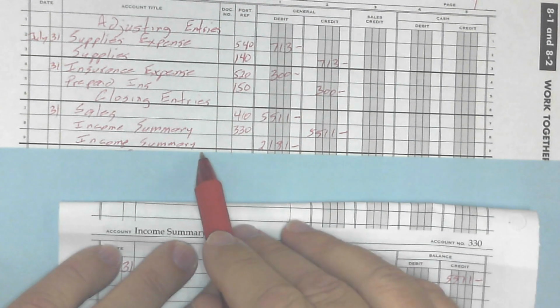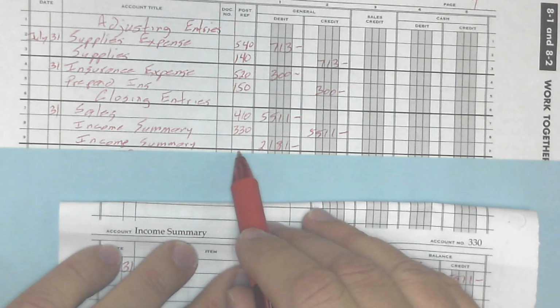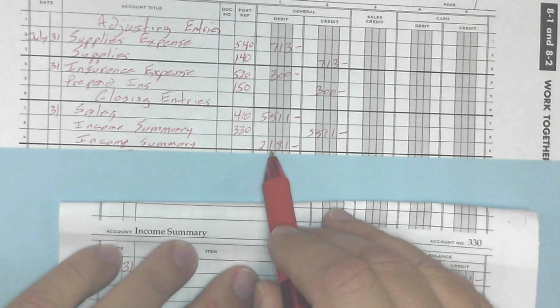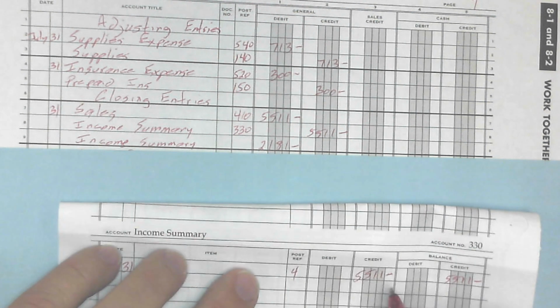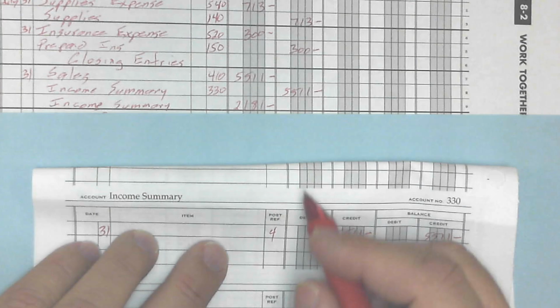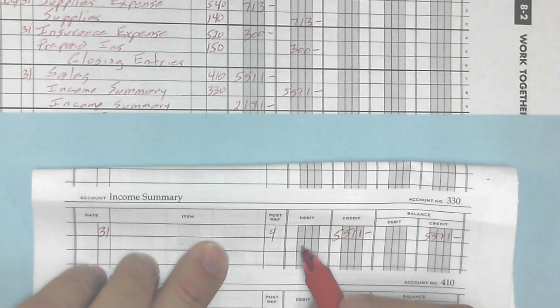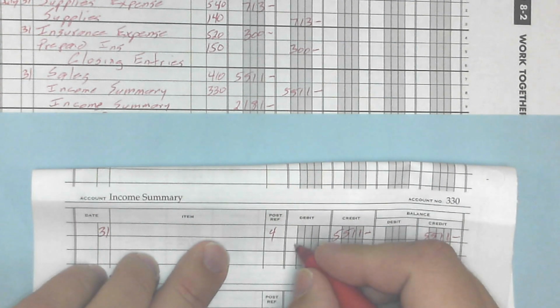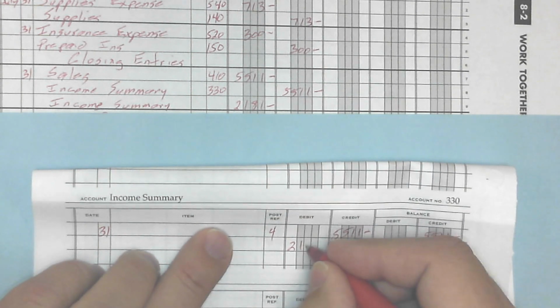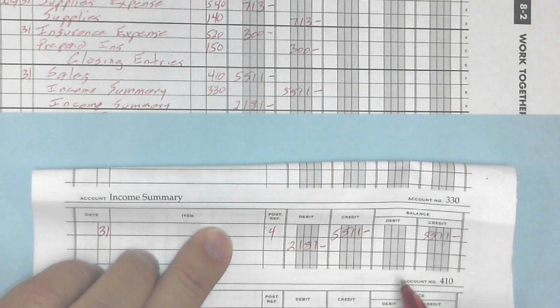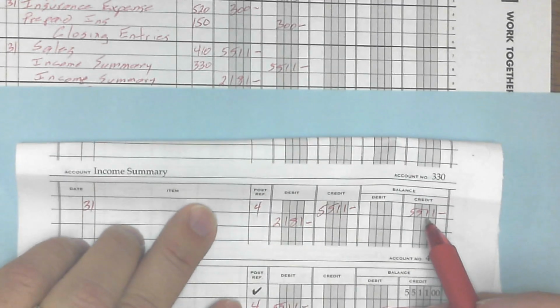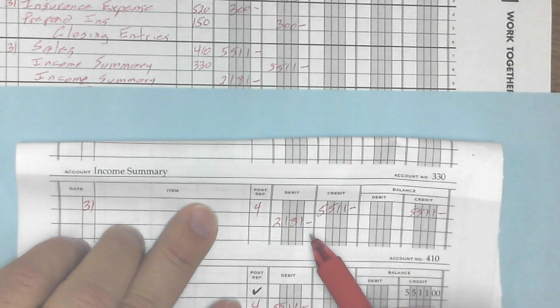So now we've got another income summary, 2181. So that's a debit. So that's going to go here in our debit column, 2181. So our previous balance was a credit of 5511. Now we've got a debit to count against it.